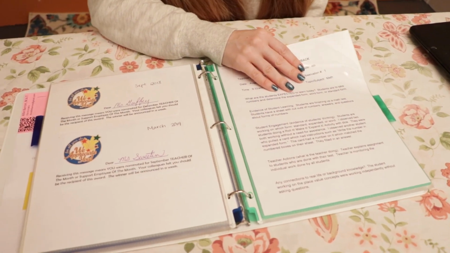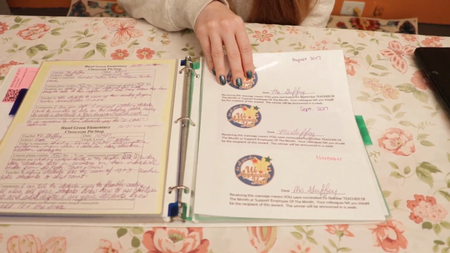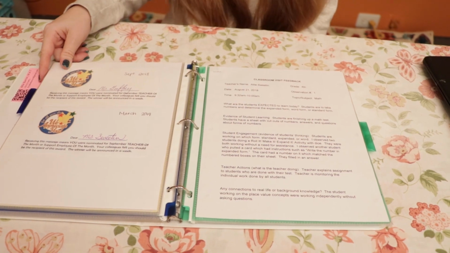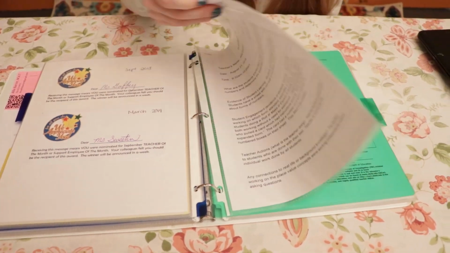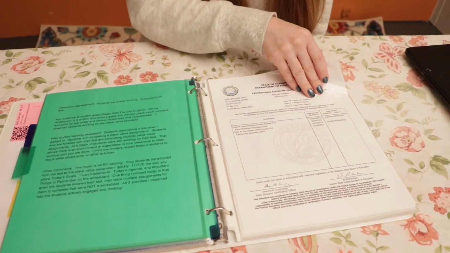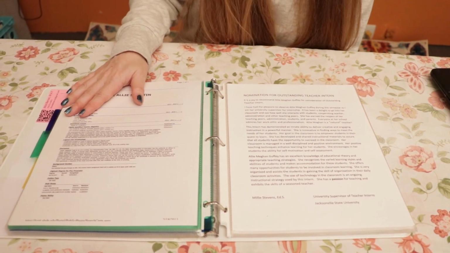So that looks good in a portfolio to know that you work well in a community of learners, because the other teachers, the better they get along with you, the easier your school year will be, and it'll be easier for your principal too. More classroom feedback. And then the very last section I have in here is my certificate. My highly qualified letter. Not every state requires that.